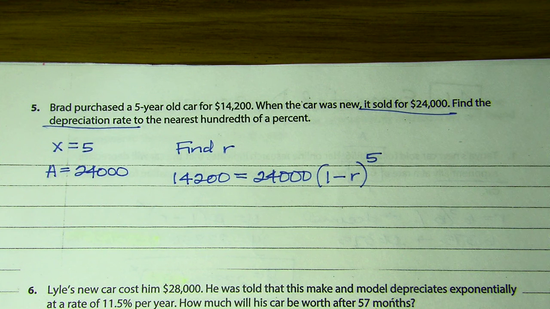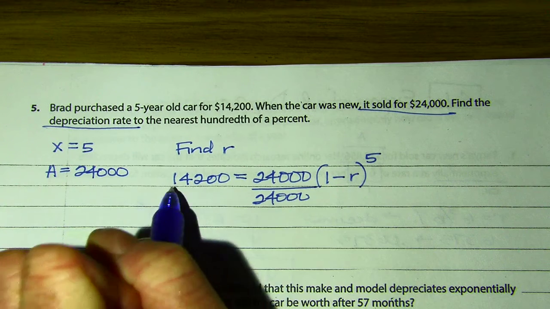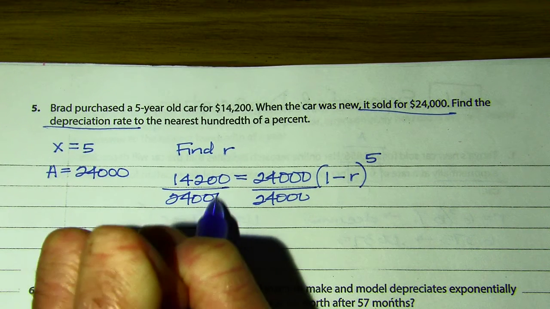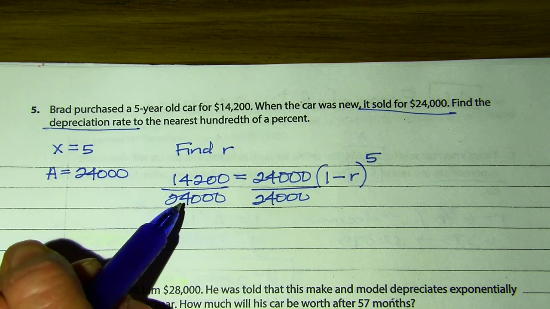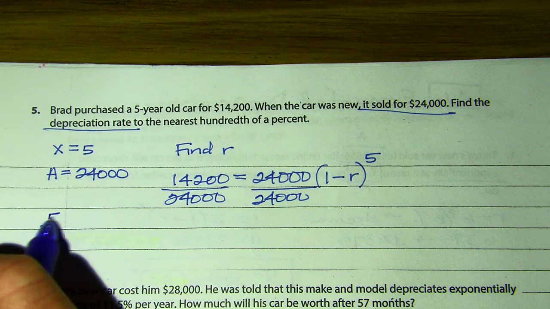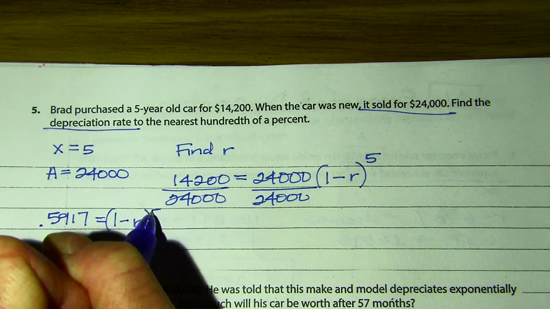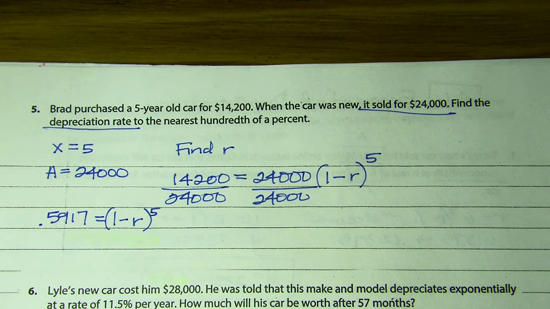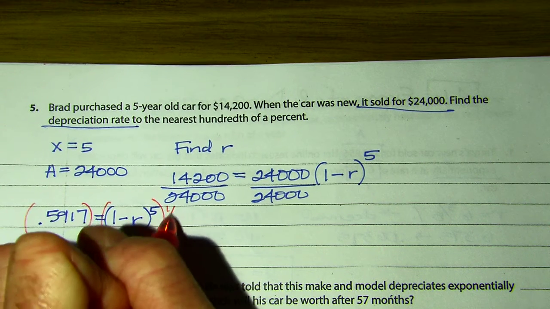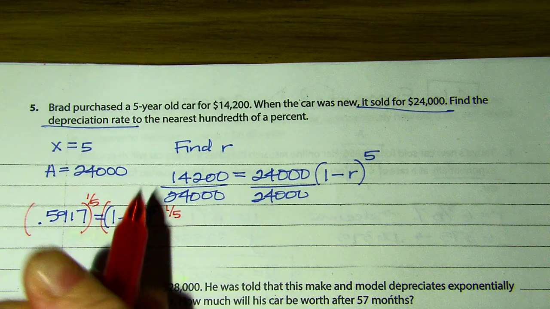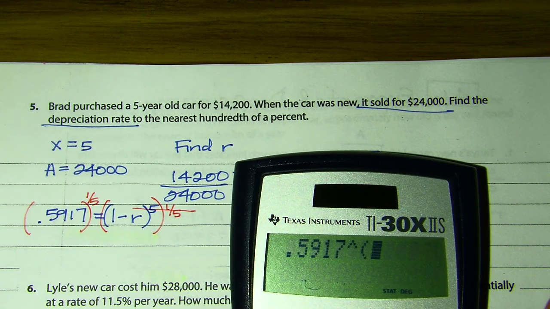Right now, it's worth $14,200. It was purchased for $24,000. We don't know R, but I do know it's been 5 years. So first thing I'm going to do here is to get R by itself. So I have to divide by the coefficient out front. So I'm dividing both sides by 24,000. So I have 14,200 divided by the 24,000. And I got 0.5917 equals 1 minus R to the 5th power.